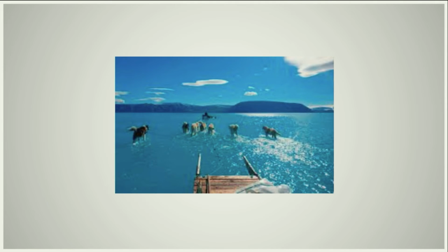But when a colleague of mine went back last year, this is what he found. This is exactly the same location. In fact, it's exactly the same dog sledge and exactly the same dogs. So it's the same hunter going out to show how he hunts polar bears. But instead of being able to walk over thick ice, they were wading through water. And this thick layer of water lying on top of the ice is because the ice is melting, even in the winter.